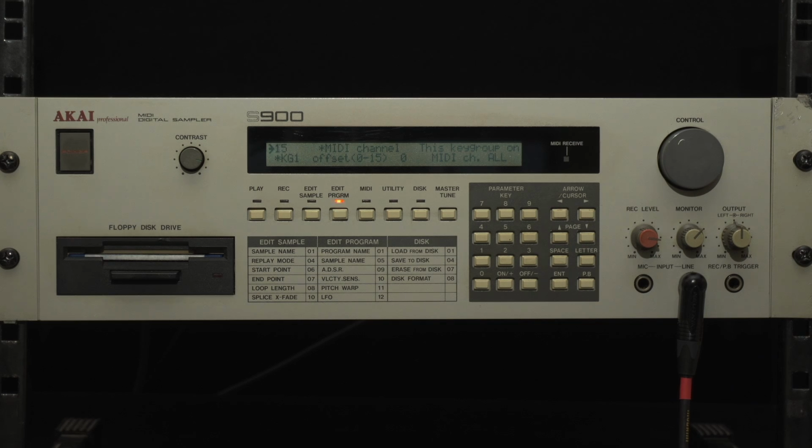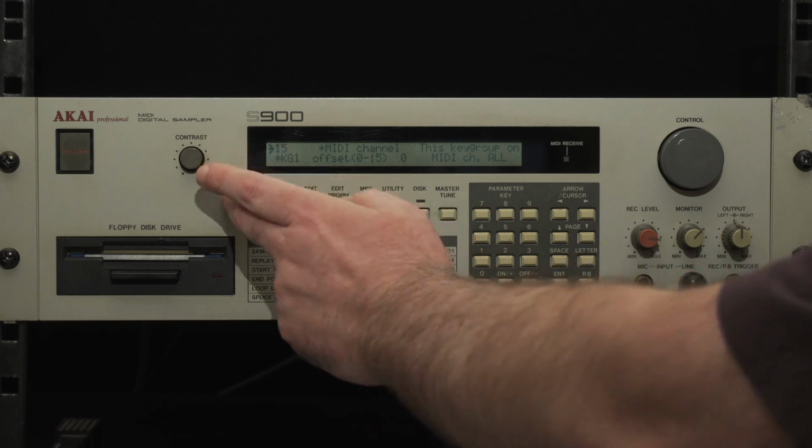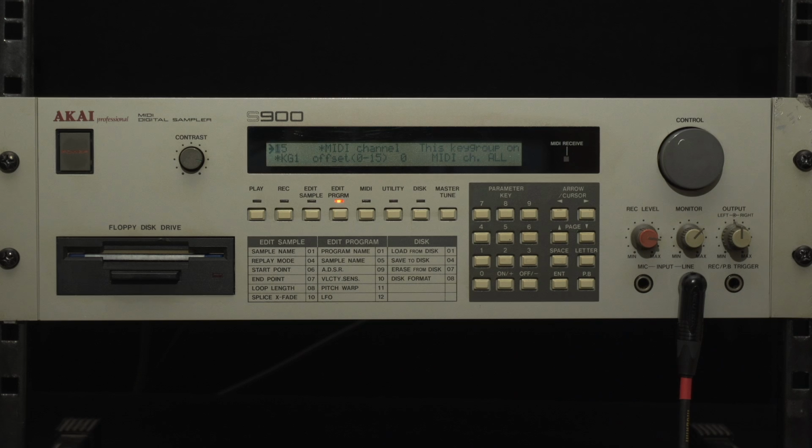And seeing that you can't select more than one program at a time on the S900, it doesn't really leave you with much choice. However, having said that, if you did have a situation where you need one program to receive MIDI from multiple channels, like a bass sample on the lower half of your keyboard receiving MIDI on channel 1, and have some drums or some vocals up the right end of the keyboard receiving MIDI on channels 2 and 3, you could literally edit the key group you want to receive on other MIDI channels.